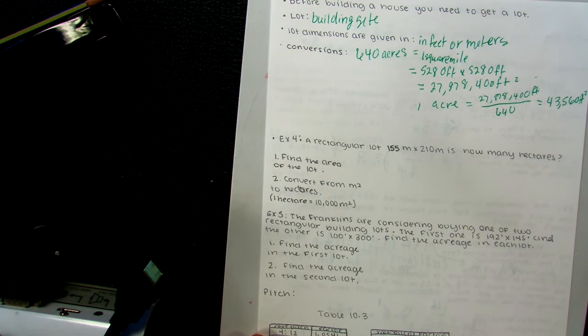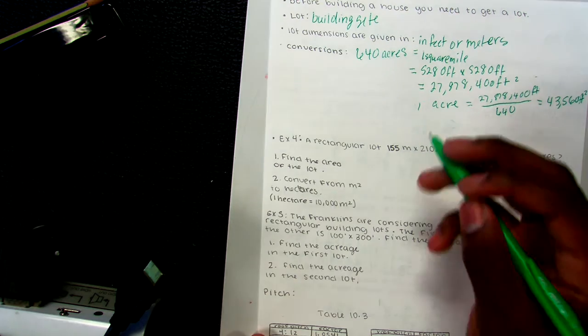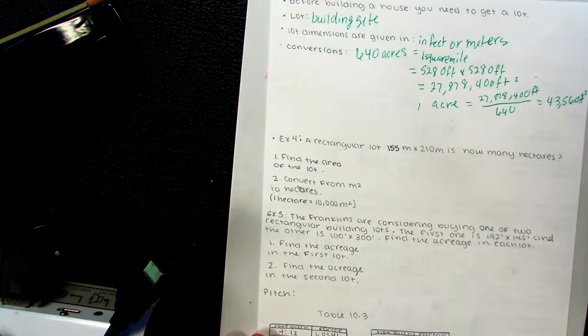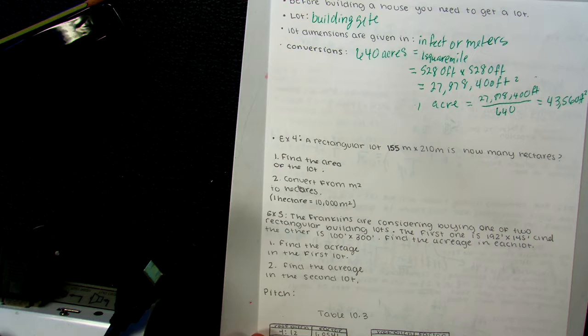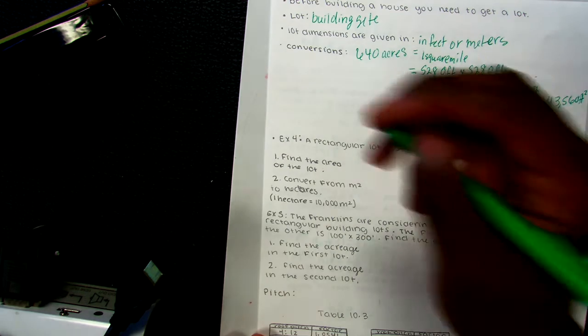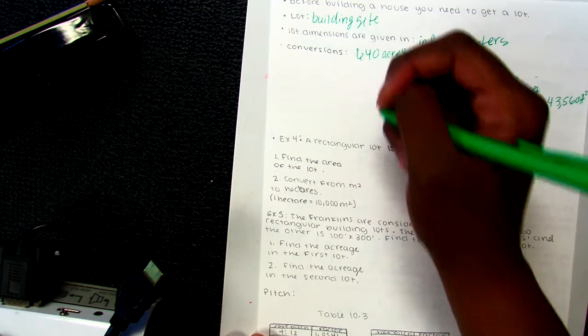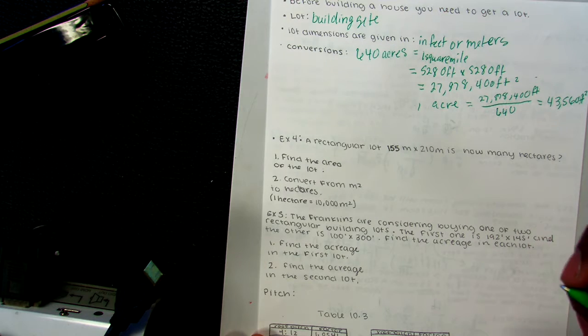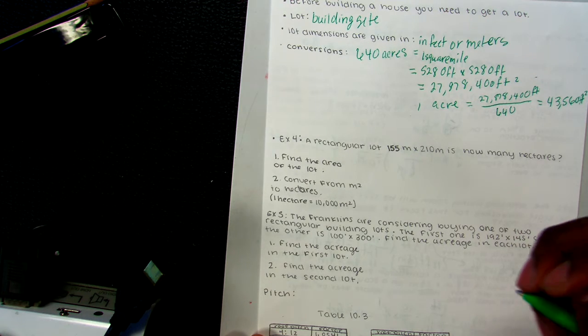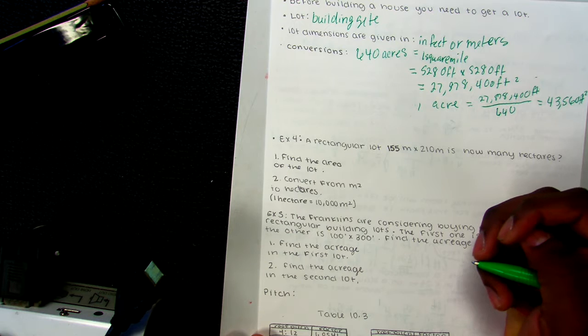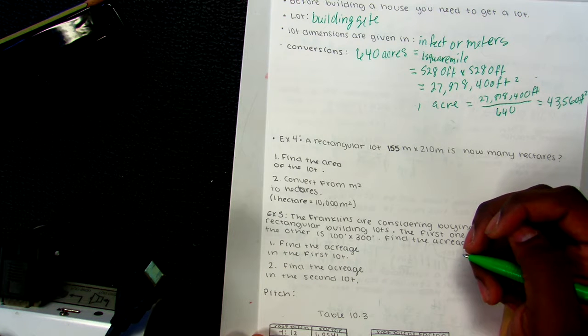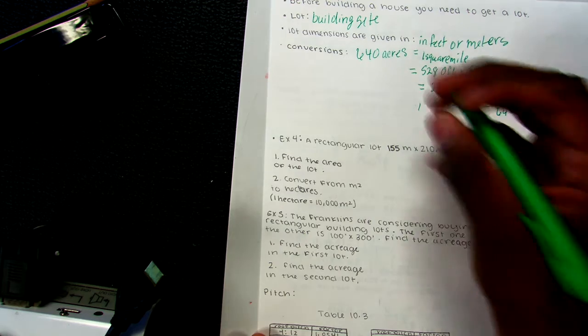Okay, so example 4. A rectangular lot is one hectare. A hectare then contains 107,584 feet.